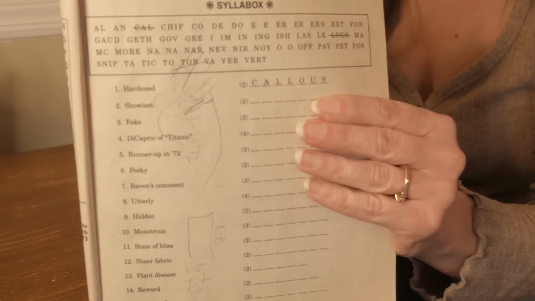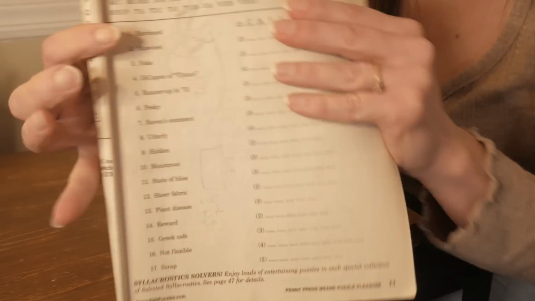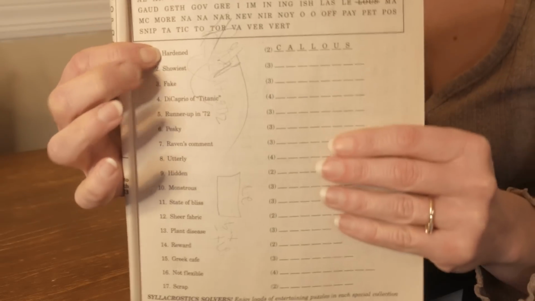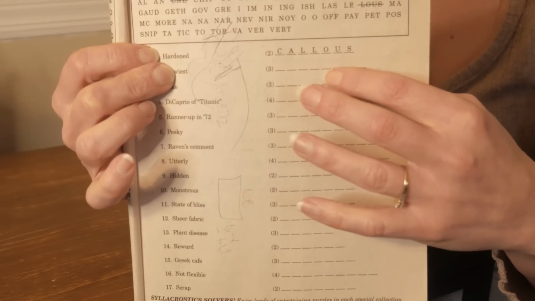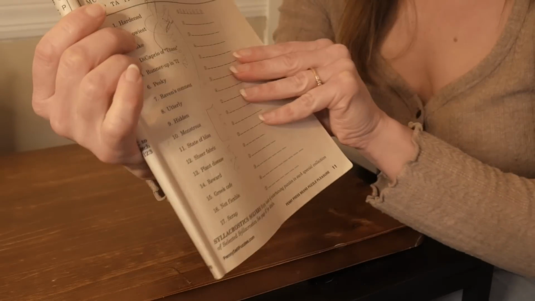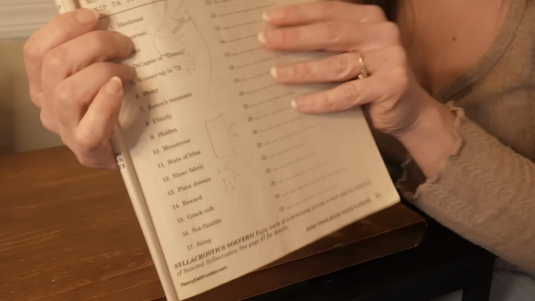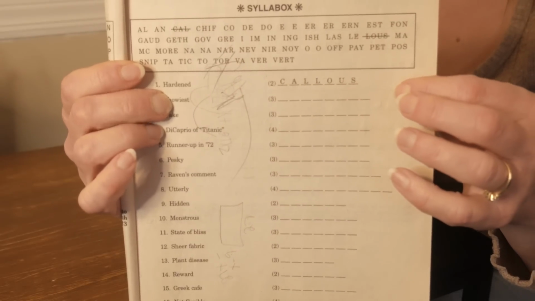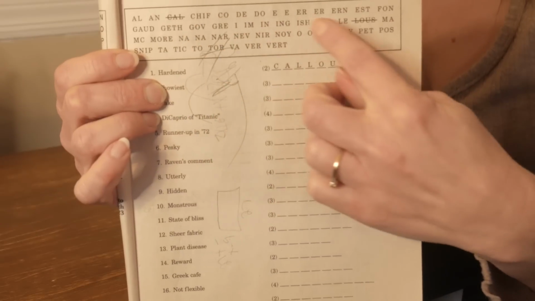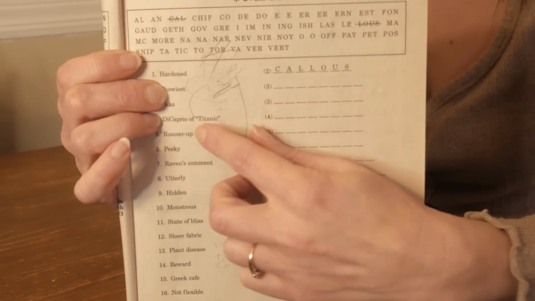And there is a clue that says hardened. So they formed the word callous. Okay, and there are 1, 2, 3, 4, 5, 6, 7 letters. Okay, and you have to use all the syllables to make words, and it gives you a clue.